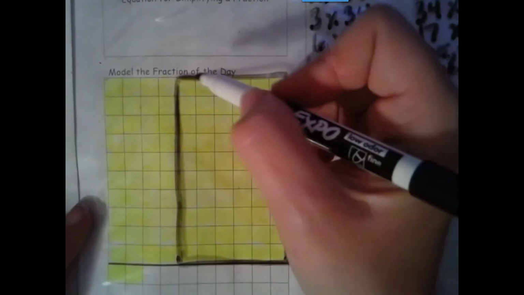You don't have to do it this way. Just make sure there's 6 in each group. We want to keep the shaded separated from the unshaded. Okay, and then I'm going to do 2 times 3, I know, is 6. And then I have 4, 5, 6.